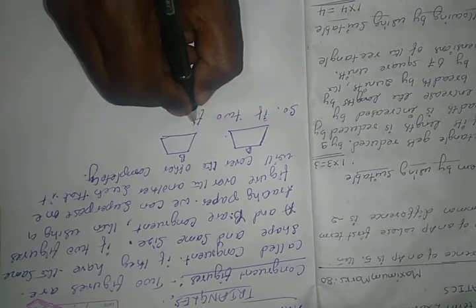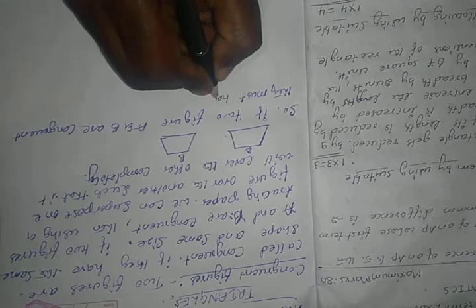If two figures a and b are congruent, they must have equal area.